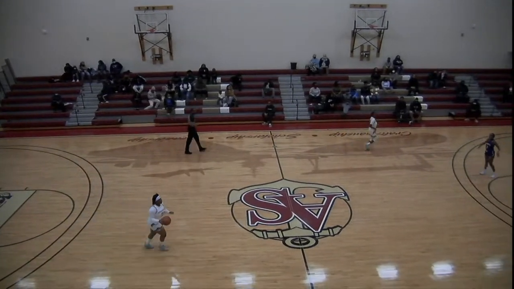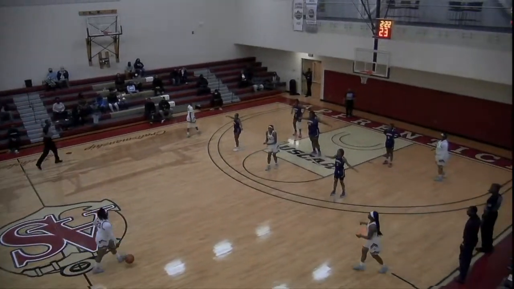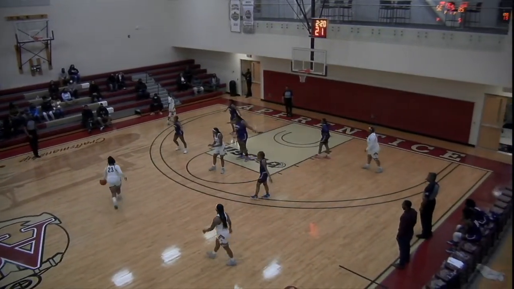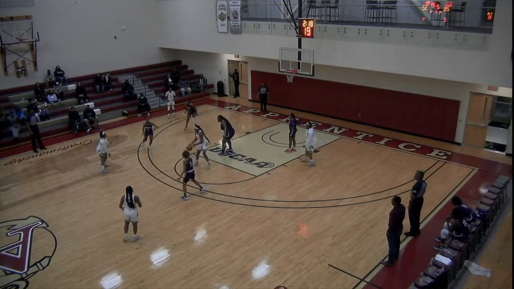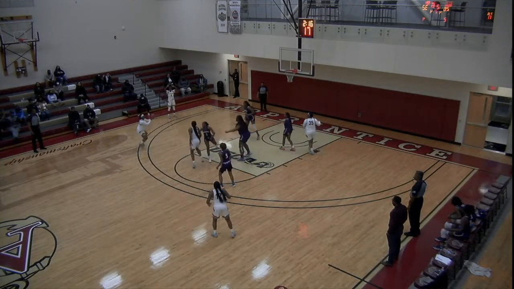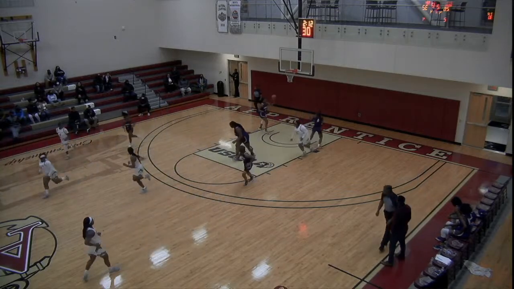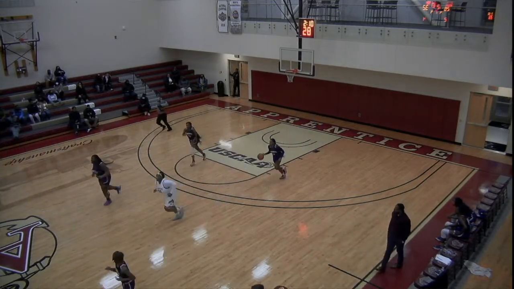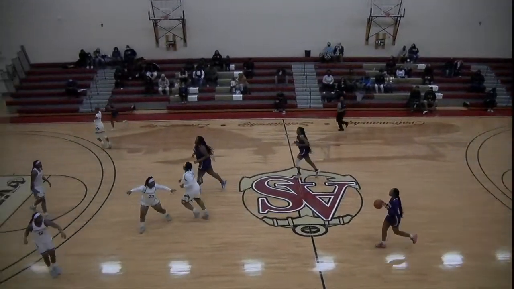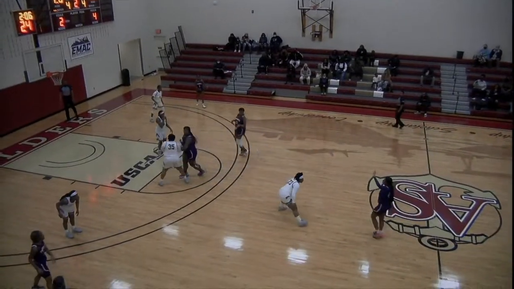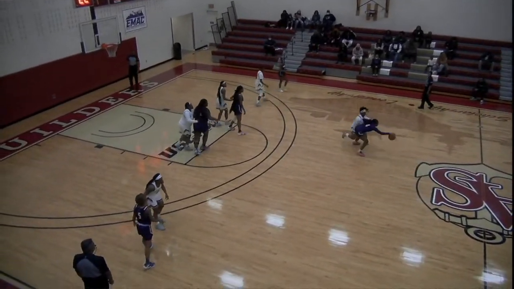Kelly with the basketball, 25 seconds on the shot clock, 2 minutes and 22 seconds on the game clock. Lady Builders settle for the long jumper that is no good. You like to see the Builders be a little bit more patient in their half-court offense.